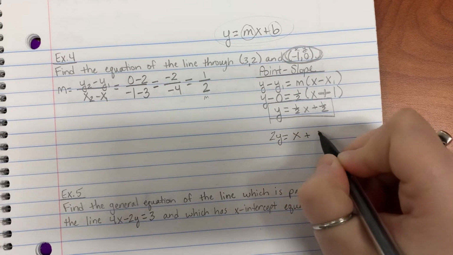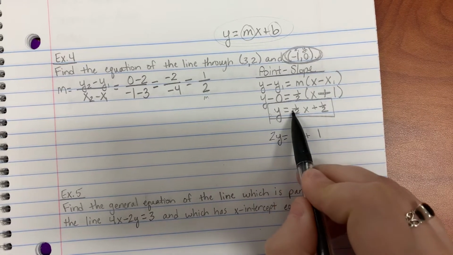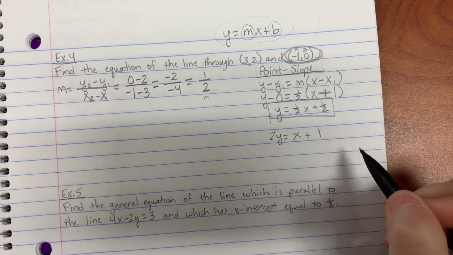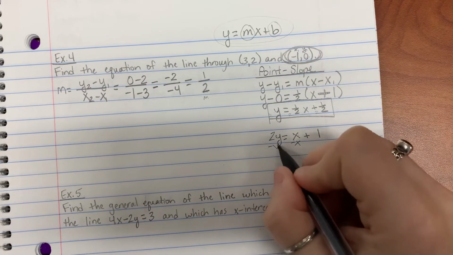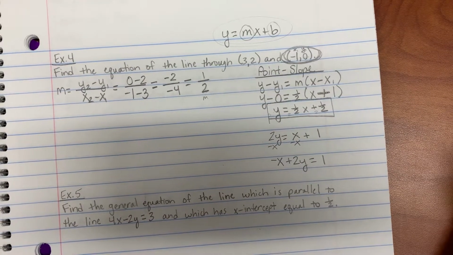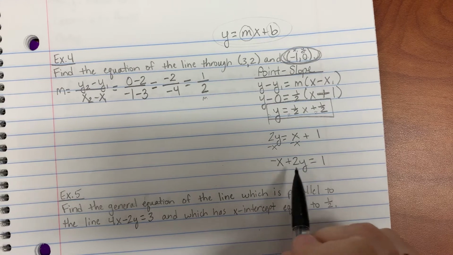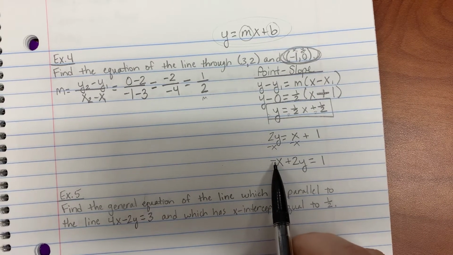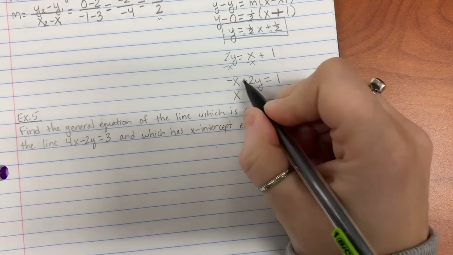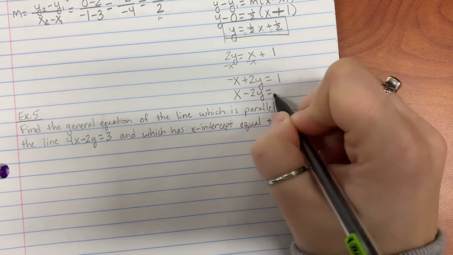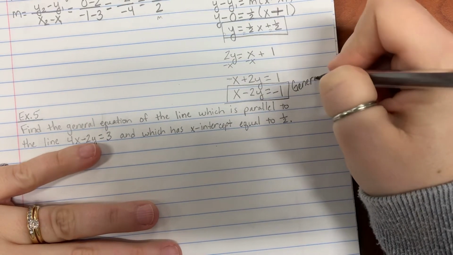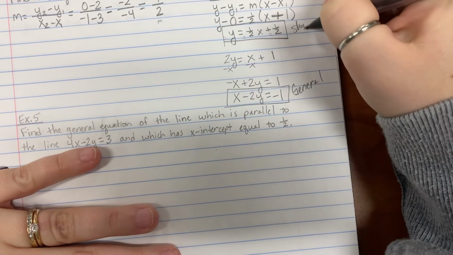or 1x, plus 1. That's what happens if I take everything in here times 2. Then x and y are on the same side. So I would minus x from both sides. So negative x plus 2y equals 1. And then the other thing that they tell you usually in standard form or general form is that there's no negatives up front. There's no leading negatives. So that would make this a positive x, and then this a minus 2y, and then that a negative 1. So this would be the general form. This is slope-intercept.